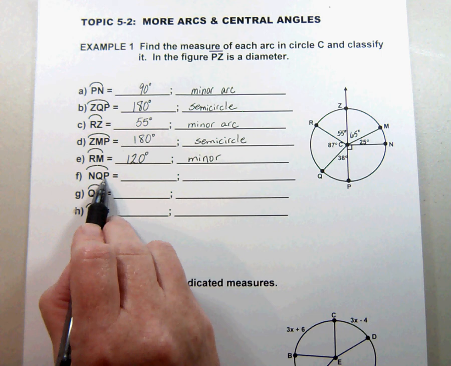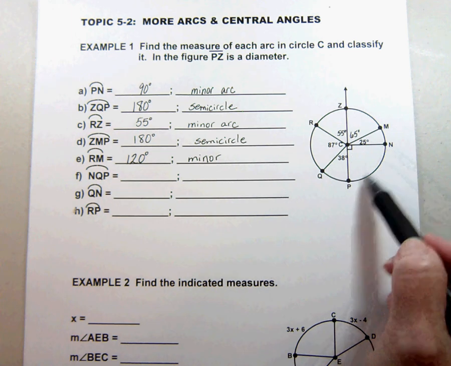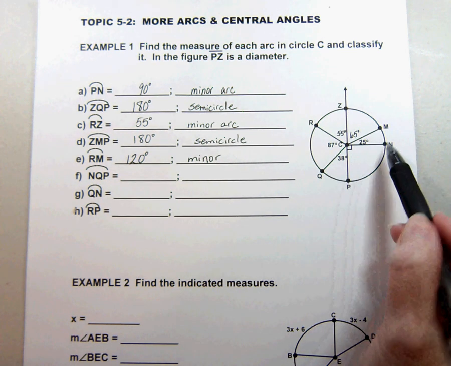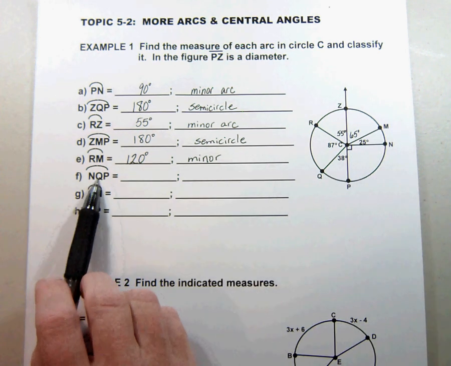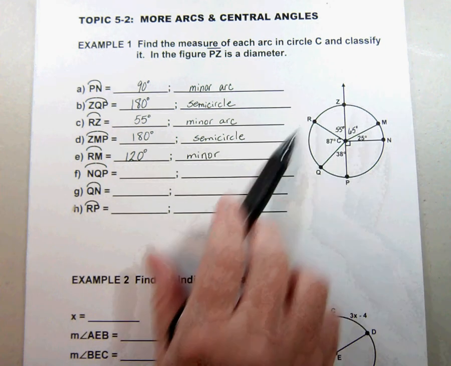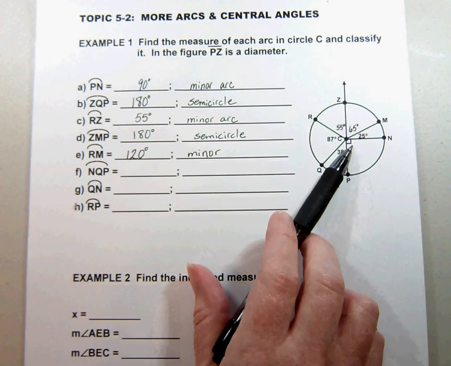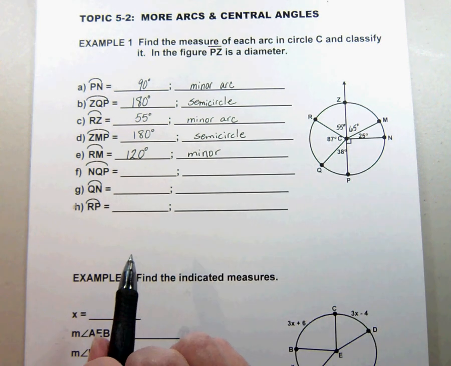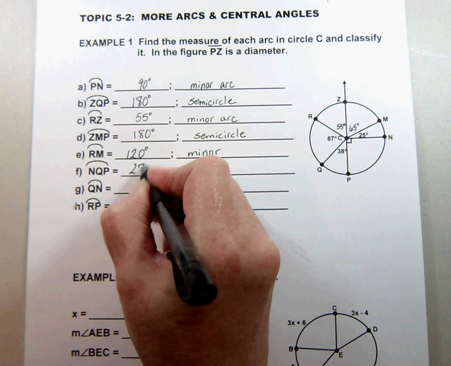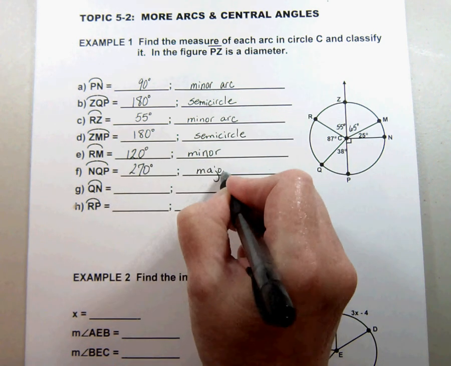If there's three letters, it's possibly a major arc. NQP. Okay, look at this one carefully. NQP, do not go from NPQ. That's the minor arc. If they've given you three letters and it's NQP, then you need to go from N through Q all the way to P. So really this one is all of the angles except this 90 degree angle. So that one's 270 degrees. That's a major arc.